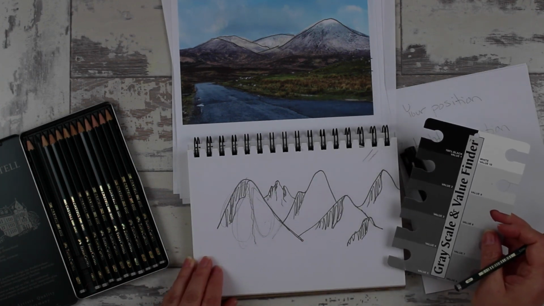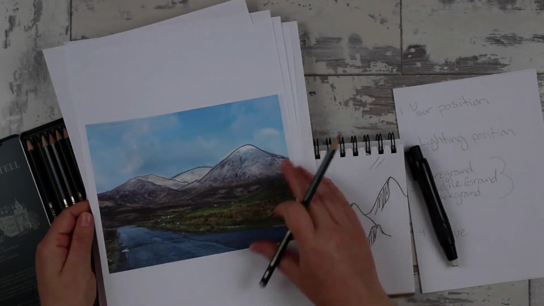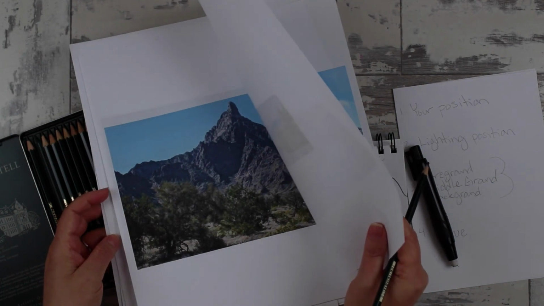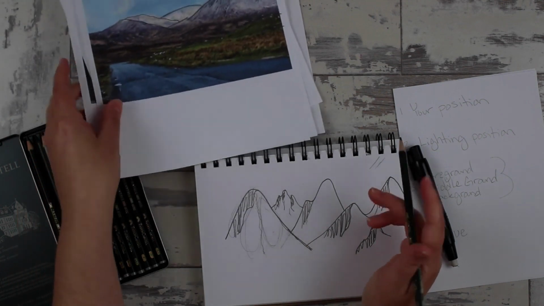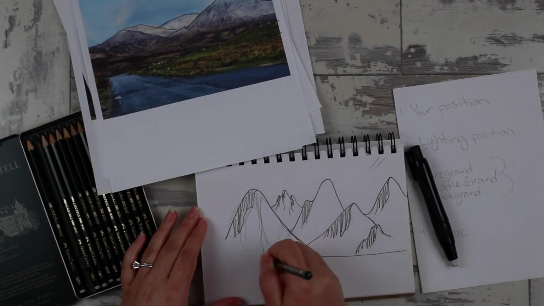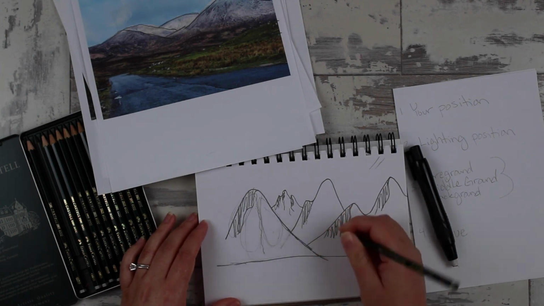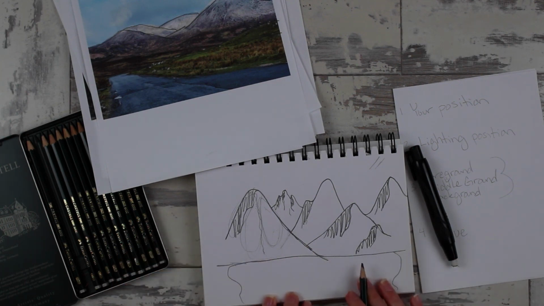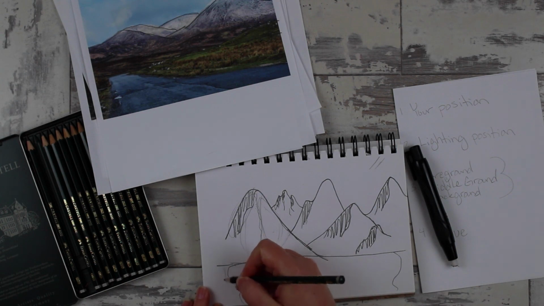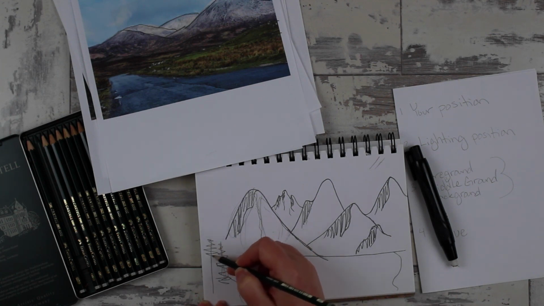I hope that this has helped you to get to grips with this a little bit. It's really, really fun and easy. And just to review, you can get some foreground stuff in there as well. And in this case, I'll just go in with something of a line here, and I'll put a pond or a lake right in this area. And I could put some trees in here just to give it some interest.